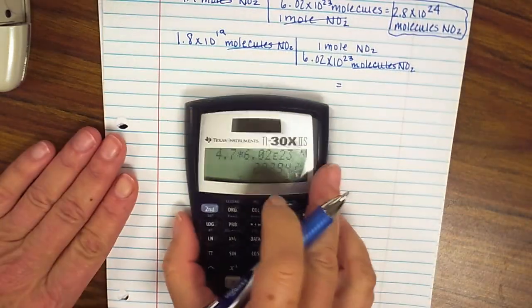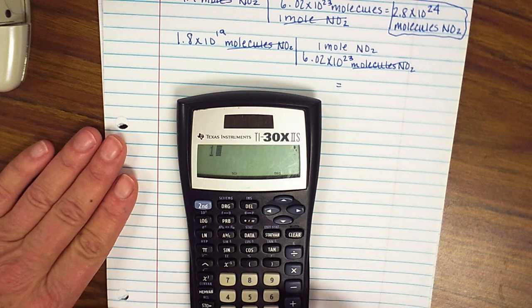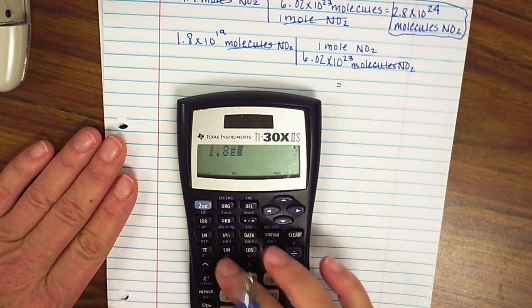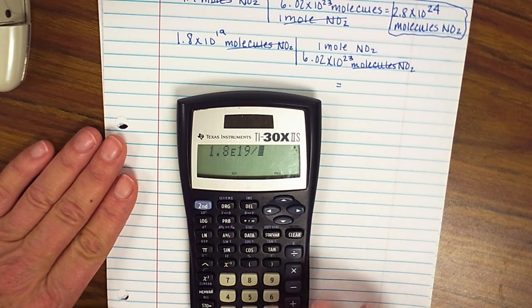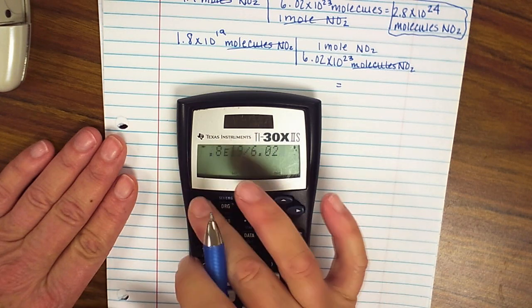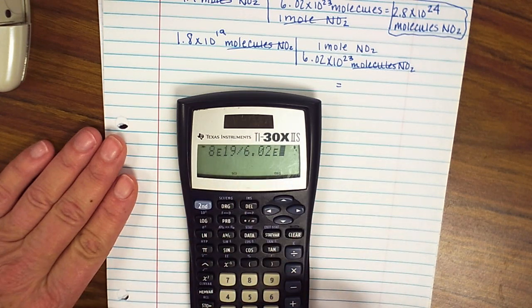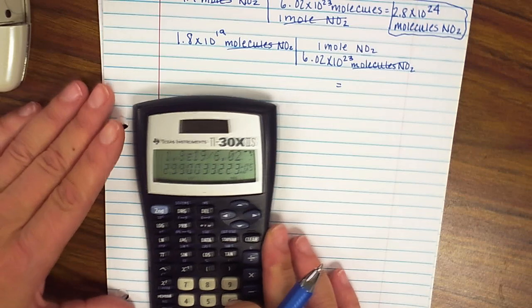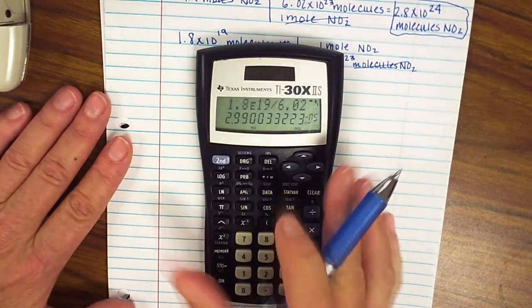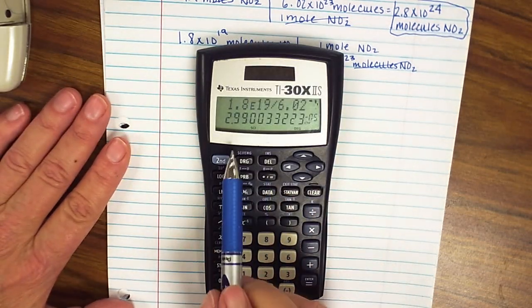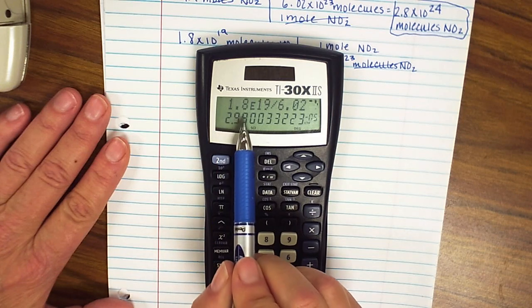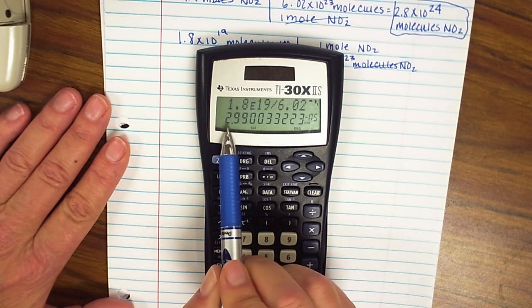So I'm going to do my division. 1.8 E19 divided by 6.02 E23. And I'm going to round this off, I get 2.99, so I only get 2 digits, so 2.99 plus 1 penny is $3.